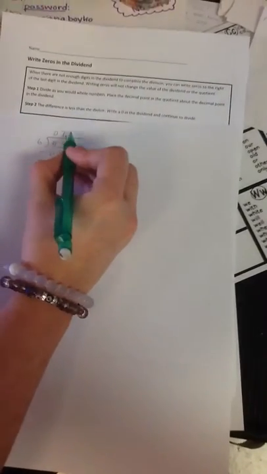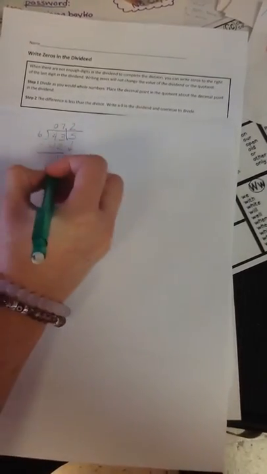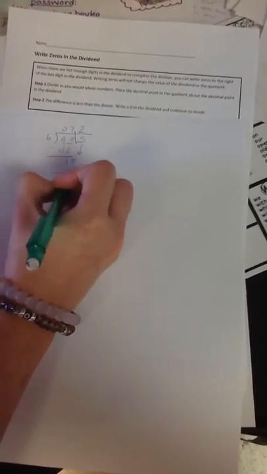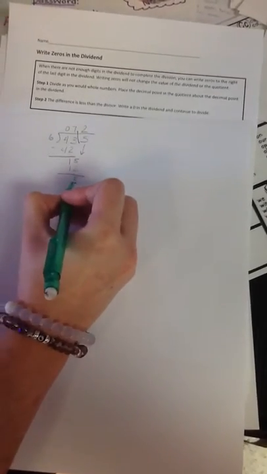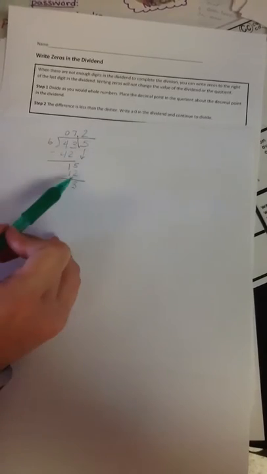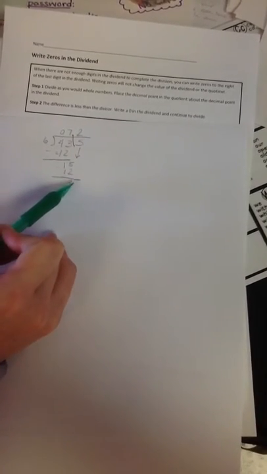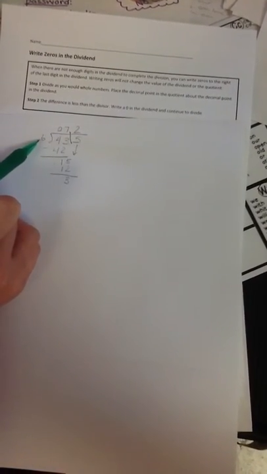Now, does 6 go into 15? Yes, it does. It goes into 15 2 times. 6 times 2 is 12. We will subtract, and that will leave us with 3. Now that brings us back to our step 2. Our difference, 3, is less than our divisor, 6.